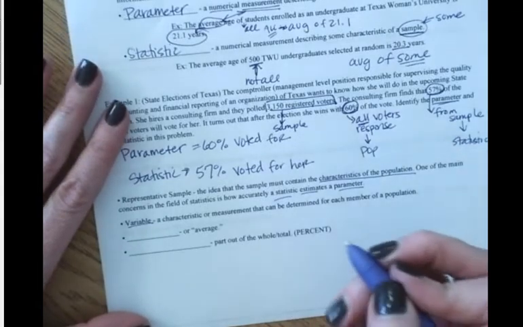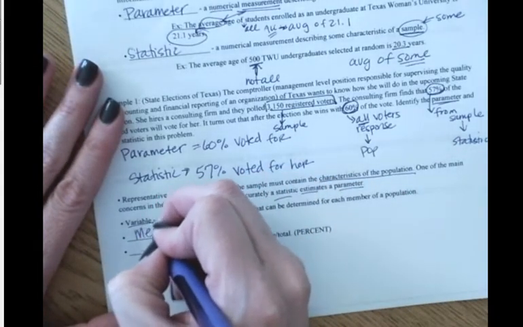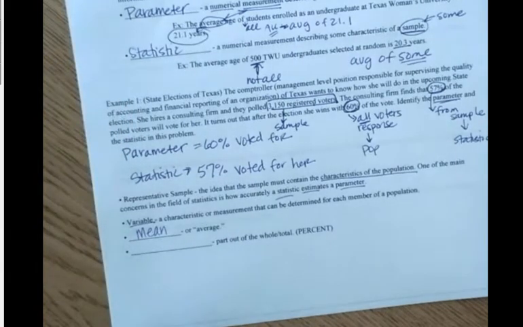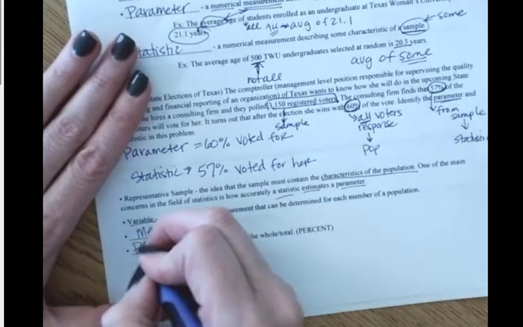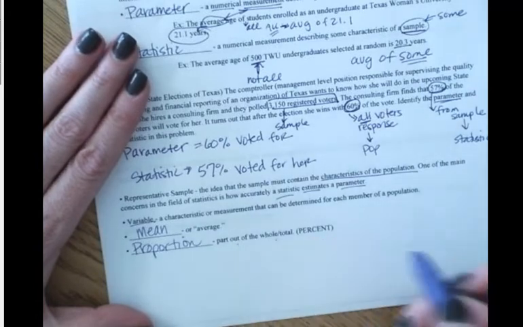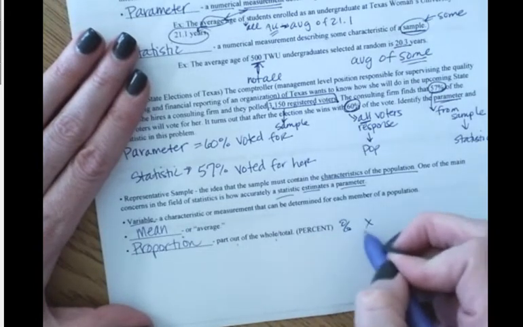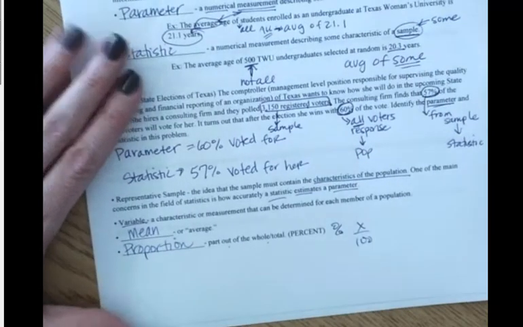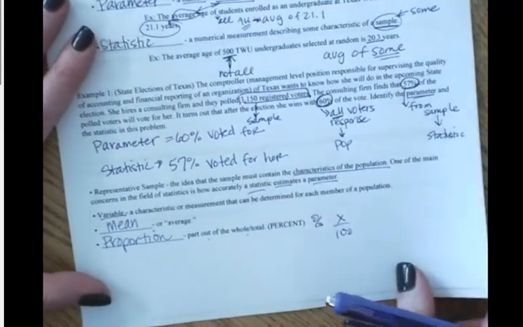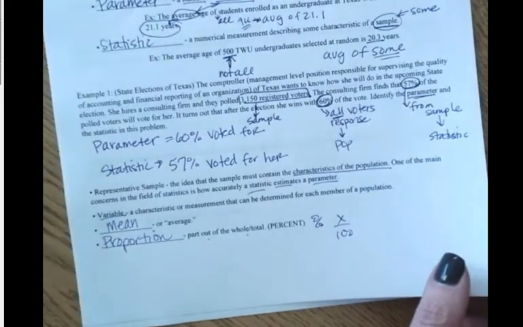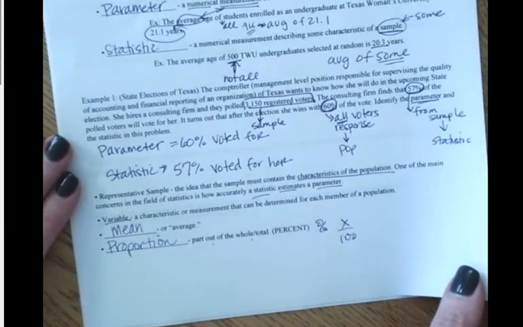Now, what kind of measurements do we take? We take a mean, or the average, what you know of as the average, but we call it the mean in stats. Or we take a proportion. Okay, proportion is a part out of the whole. So I want you to think of a percent, x over 100, okay? Some percent of the population is brunette, or some percent of the population is male, something like that. So means and proportions are really important for you to distinguish in this course.